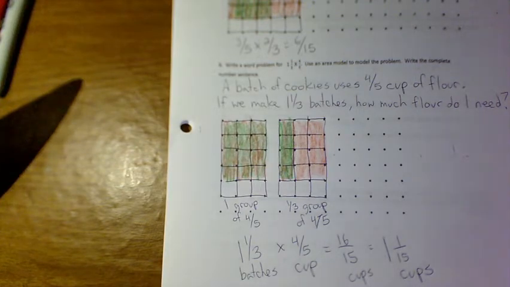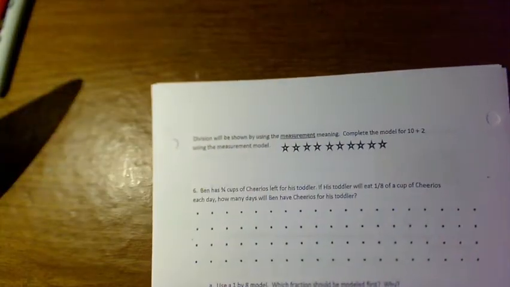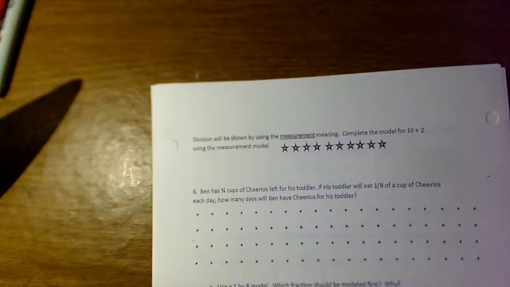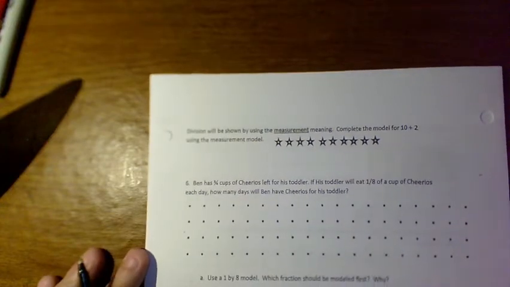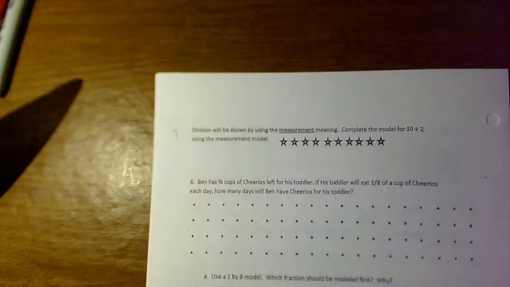All right, so now let's move on. We did 6 examples of multiplication, so let's now move on to thinking about division. Okay, so with division, it says division will be shown by using the measurement meaning. I think we do a few at the end in terms of partitioning, but if we want to start with division, think about what we have done before.